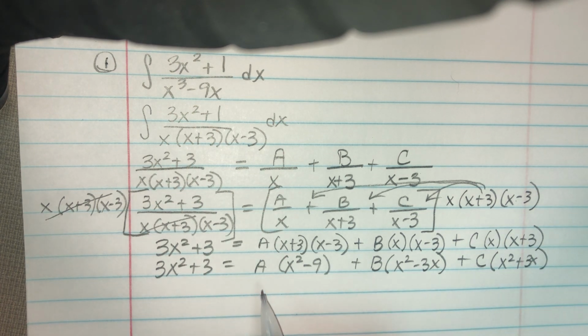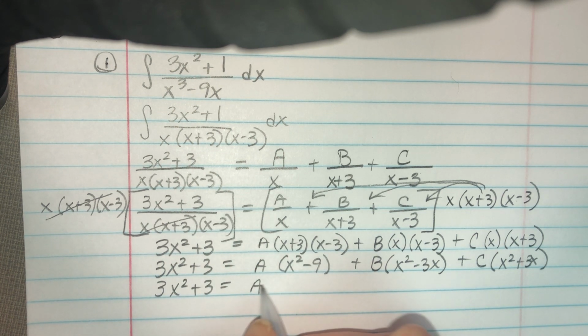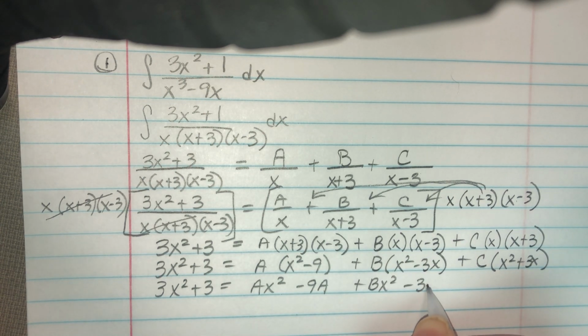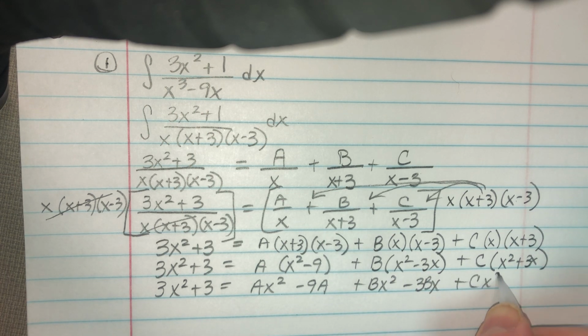And now I'm going to distribute the a's, the b's, and the c's. So ax squared minus 9a plus bx squared minus 3bx plus cx squared plus 3cx.